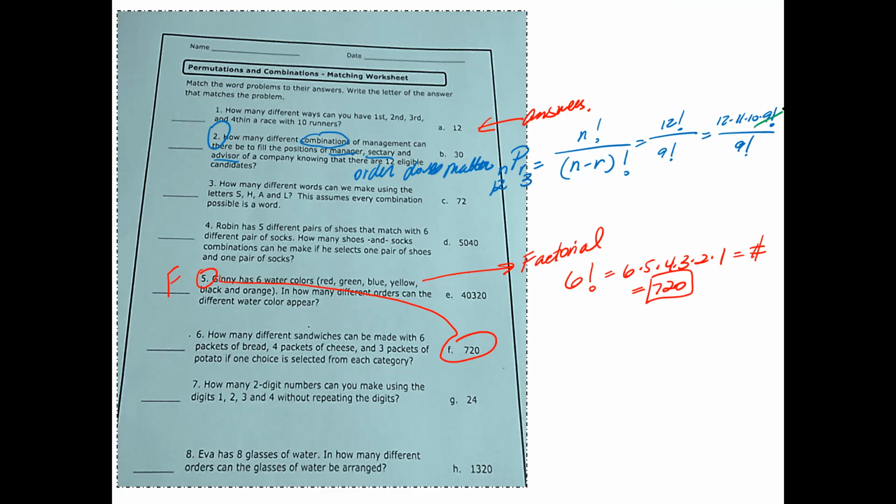I'm going to cancel the 9 factorial, top and bottom, and I'm just left with 12 times 11 times 10, which is 1,320 different ways. And this one goes all the way down here to H. Okay, now you go ahead and pick another one.